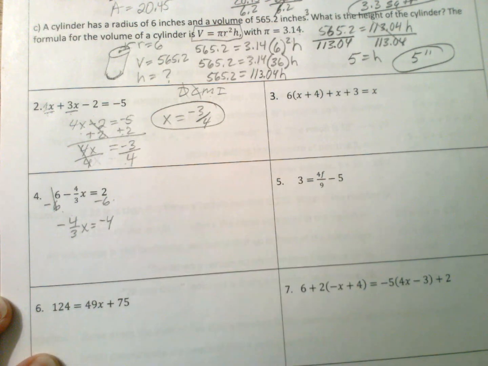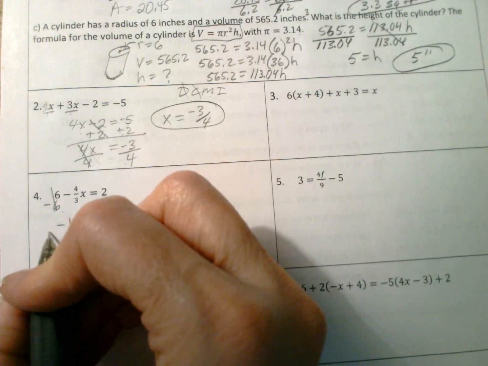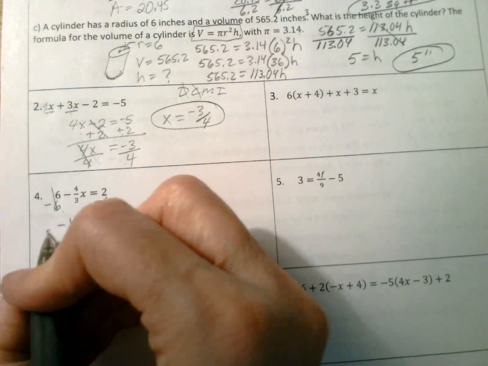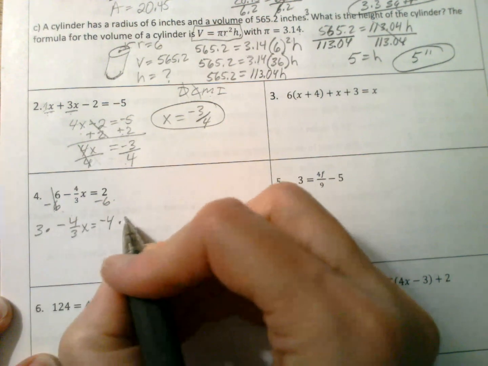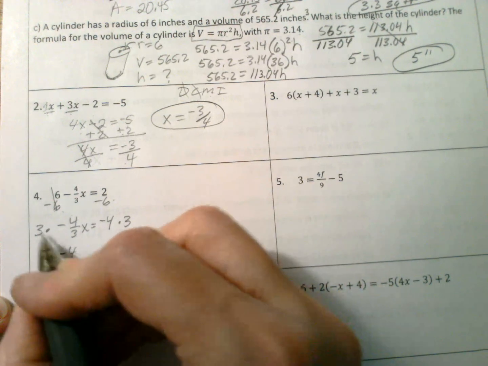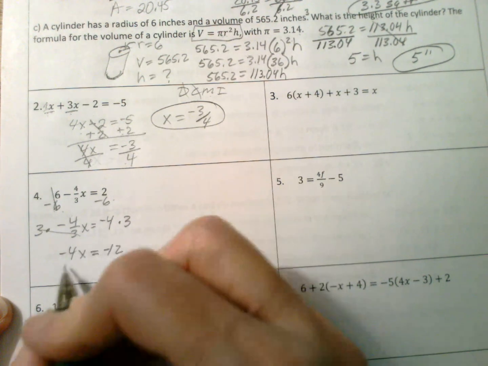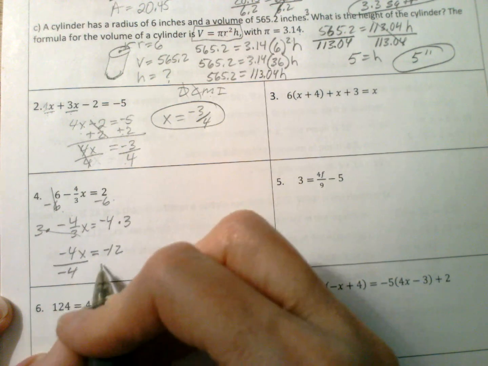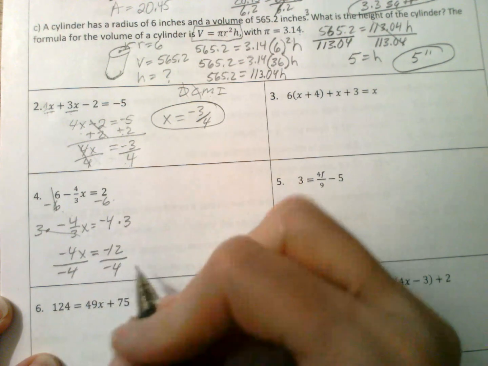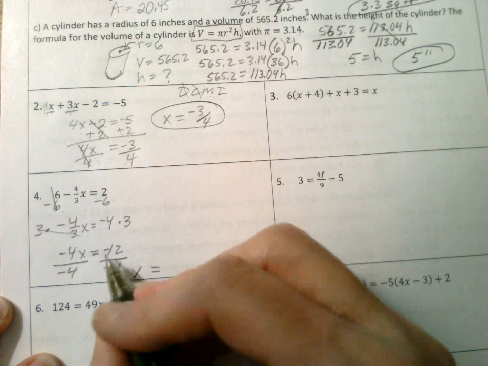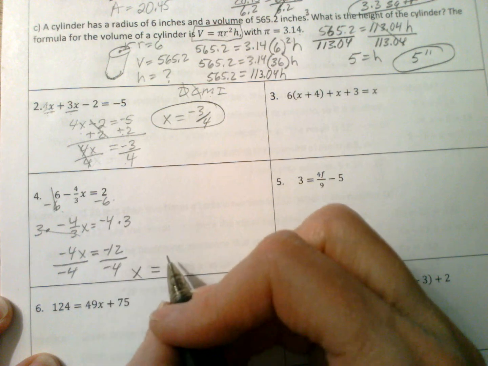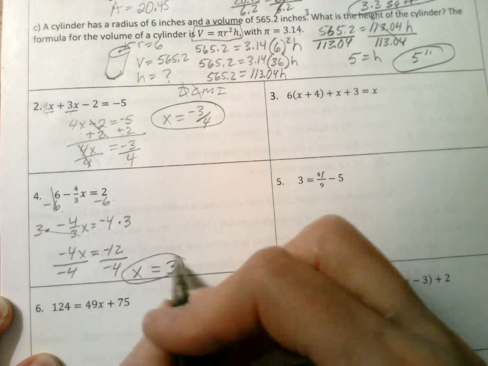That gets me there. And then you can either multiply by 3 over 4 or just multiply by the denominator. That was always helpful. And then divide by whatever is next to it. And you'll get x equals, a negative divided by a negative is a positive.